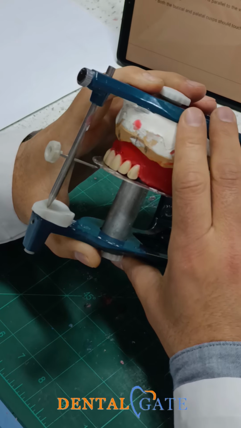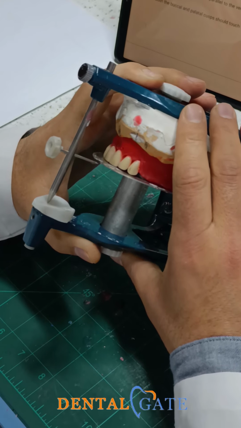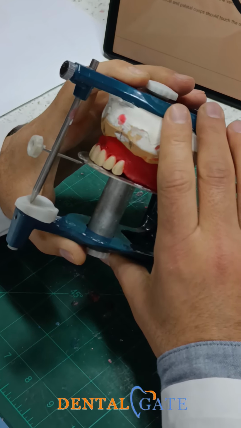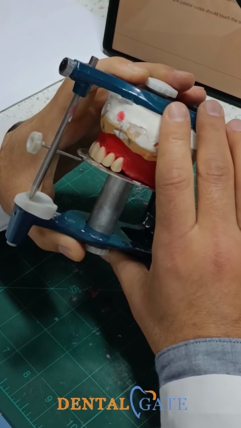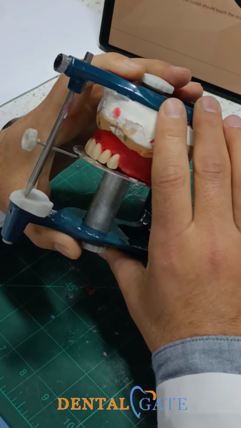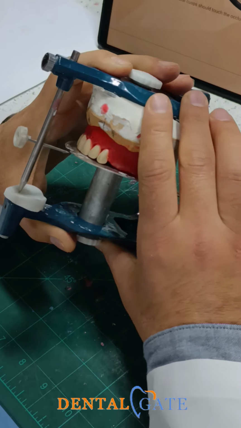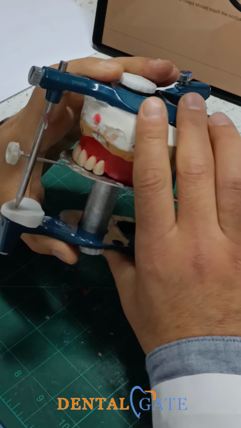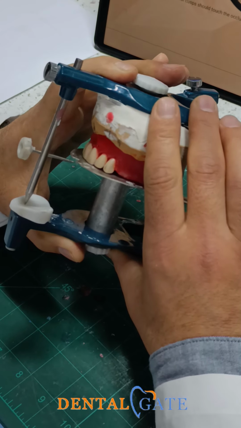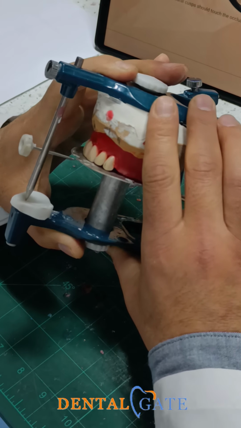Unfortunately, the arrangement of teeth regarding the posterior and anterior, we cannot put within one level because it will have a correlation with the mandible movement, because I want to establish the balance occlusion. Okay, so we need to make a curve.